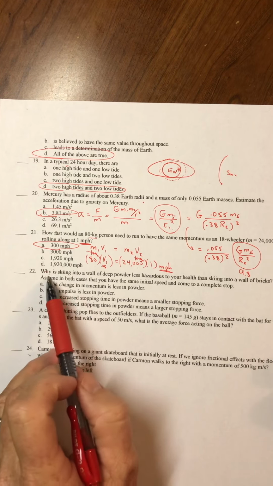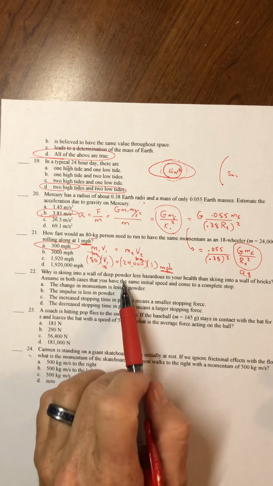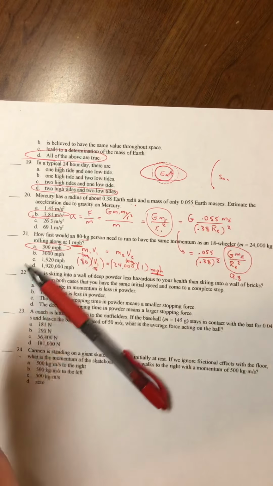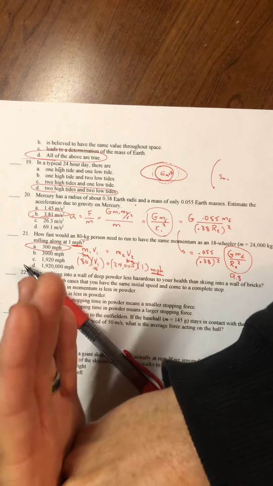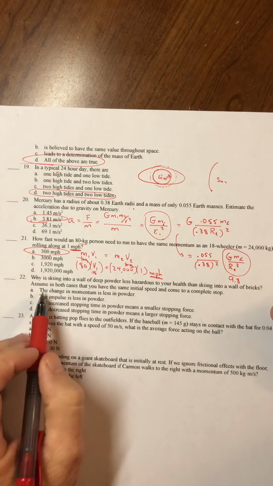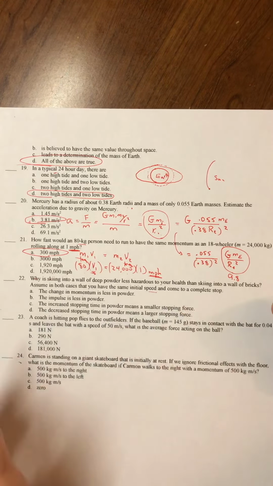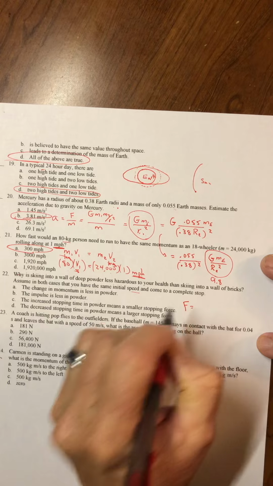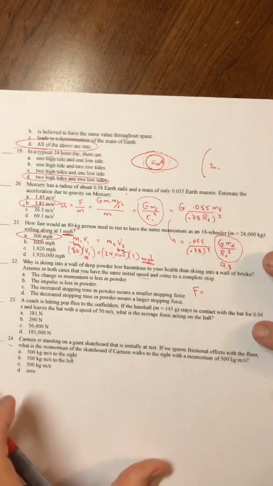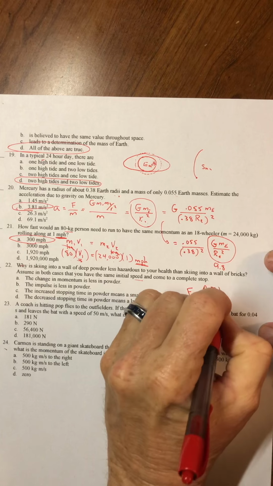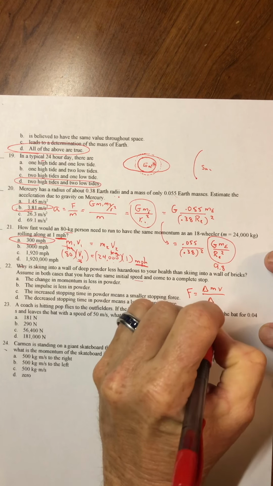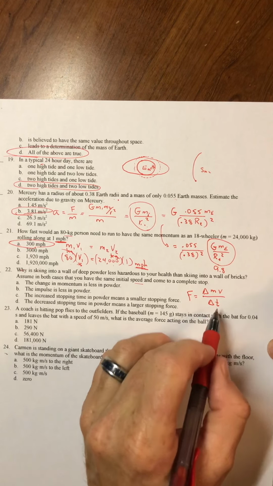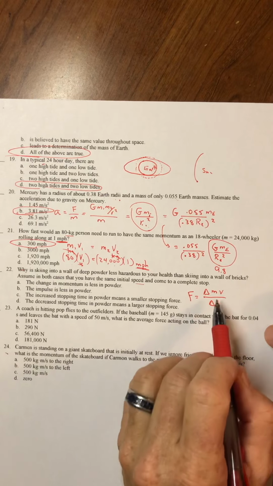Why is skiing into a wall of deep powder less hazardous to your health than skiing into a wall of brick? So, crashing into the powder versus crashing into a solid object. Assume that in both cases you have the same initial speed and you come to a complete stop. So if you recall this part of momentum, I guess this is chapter 6 type of one, the force is the change in momentum over the time taken. And so the force depends on a lot of factors, and a big one is the amount of time. But of course, the other one's a change in momentum.